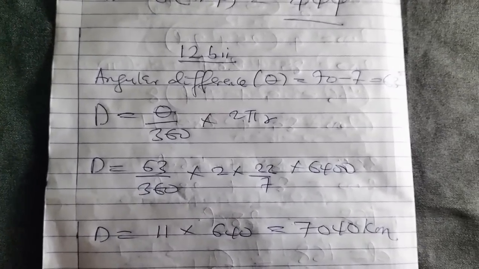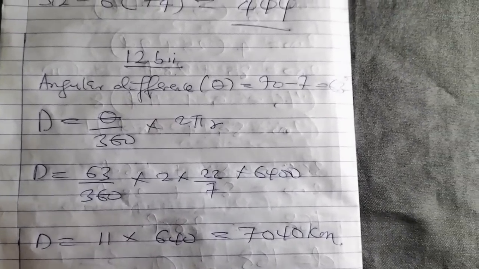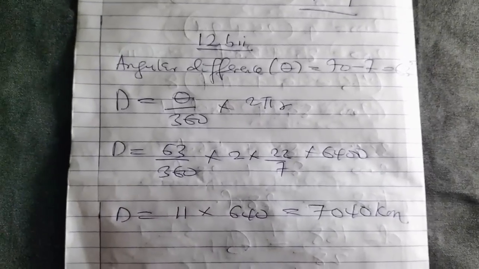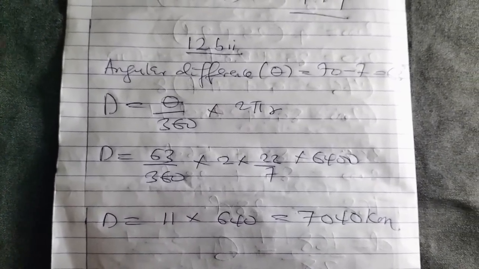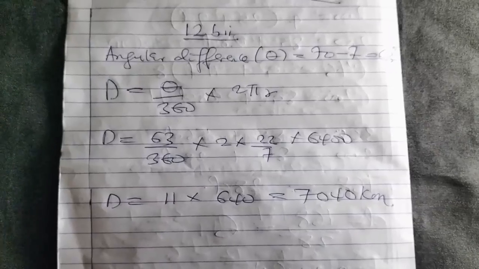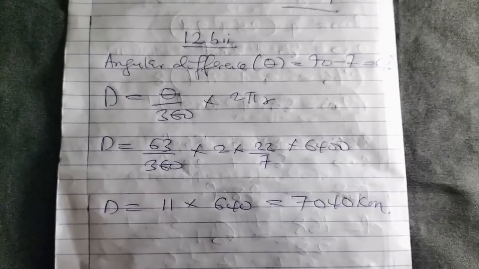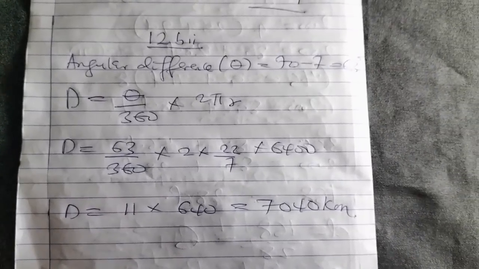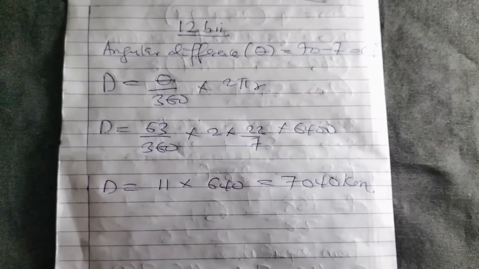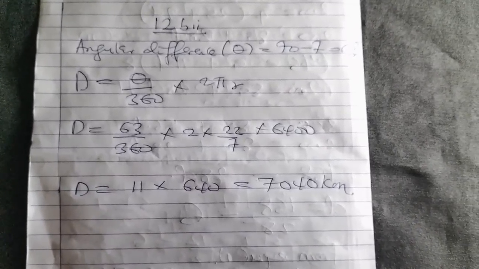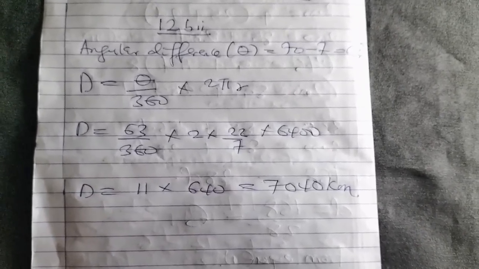The angular difference theta is 70 minus 7, which is 63 degrees. So the distance between S and Y is d, given by the formula theta over 360 times 2 pi r. We substitute our theta as 63, we now have 63 over 360 times 2 times 22 over 7 times 6,400. To simplify, we have d equal to 11 times 640, that gives us 7040 kilometers.